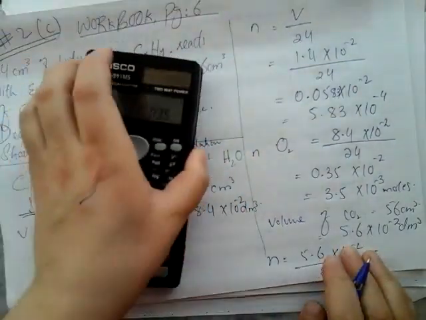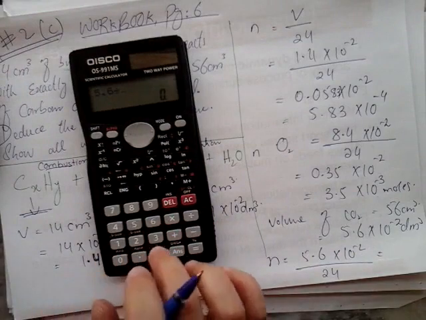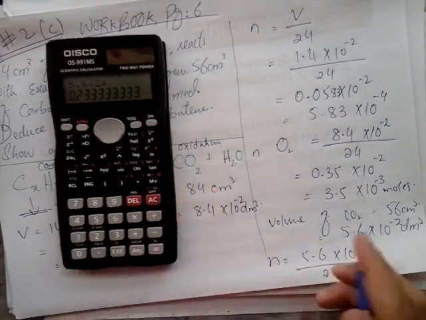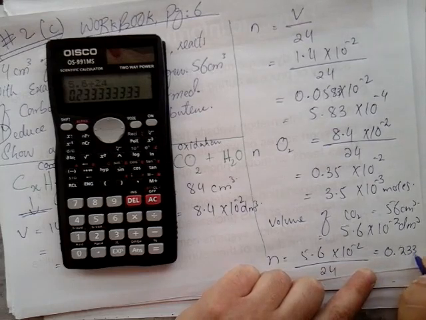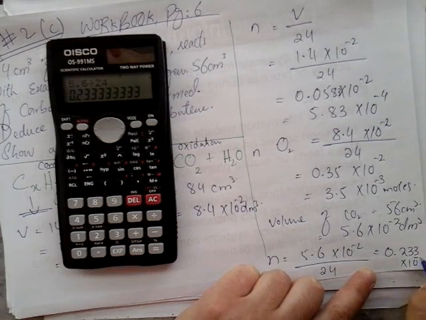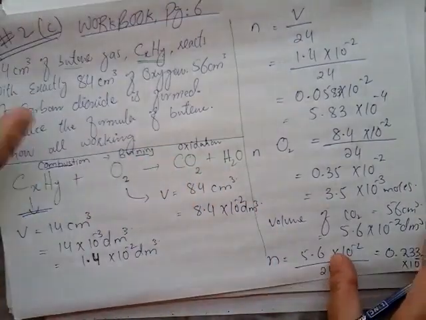So 5.6 divided by 24 is 0.233 into 10 raised to power minus 2.